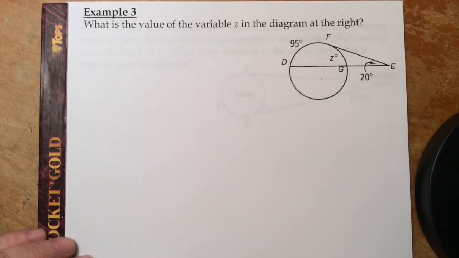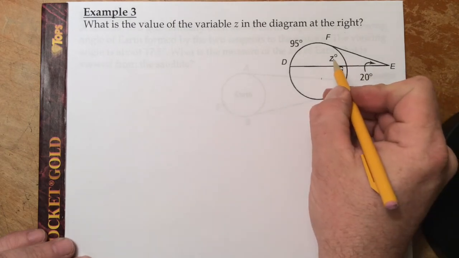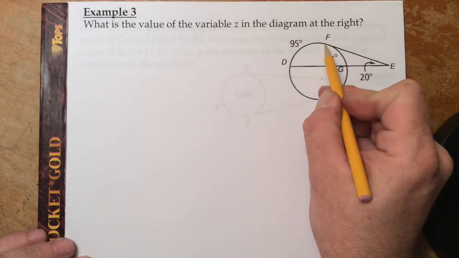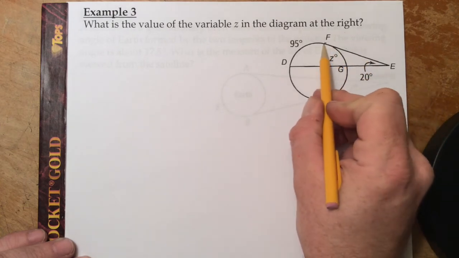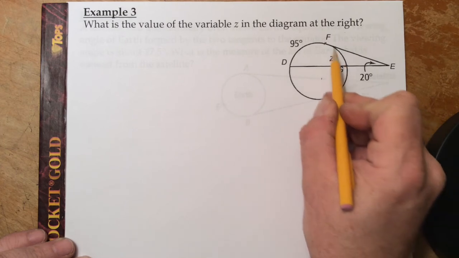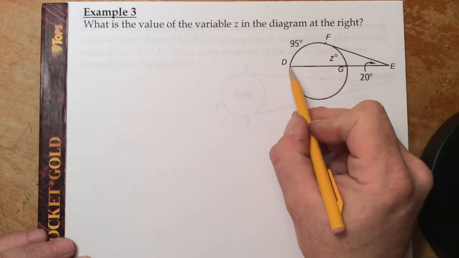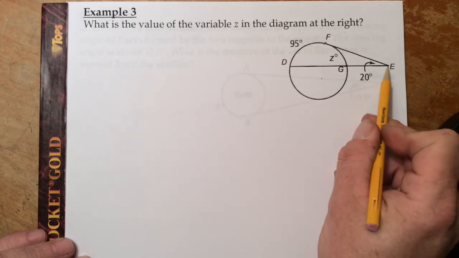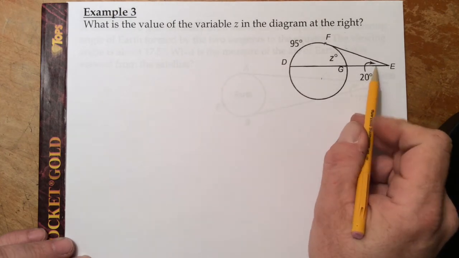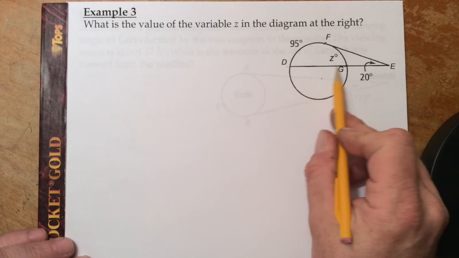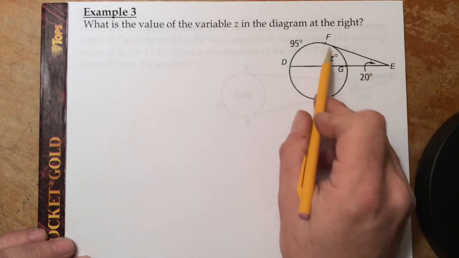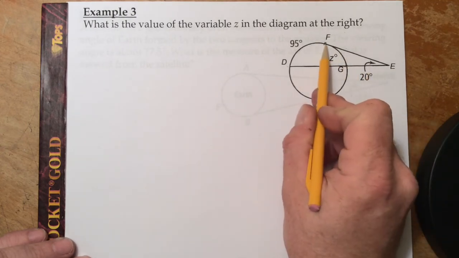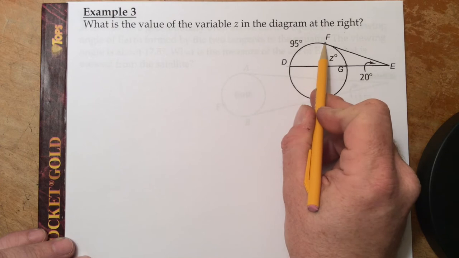Example 3. What is the value of the variable z in the diagram at the right? Here's z. Z is representing the measure of arc FG right here. We have the measure of arc DF, which is 95 degrees, and we have angle E, which is 20 degrees. First, notice that this is a secant, DE, and FE is a tangent at point of tangency F.